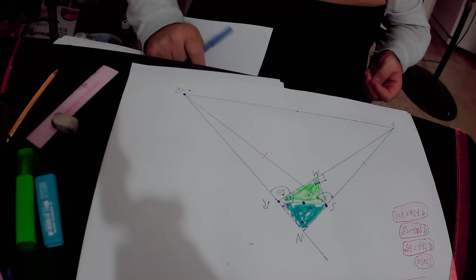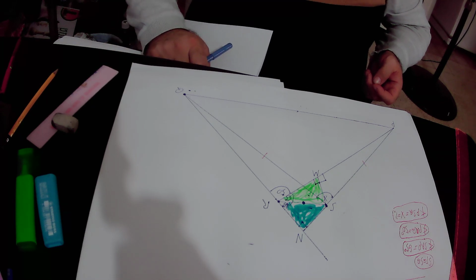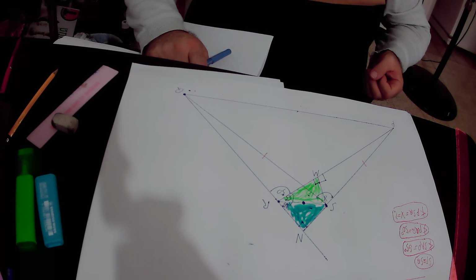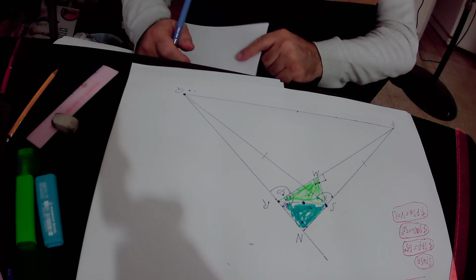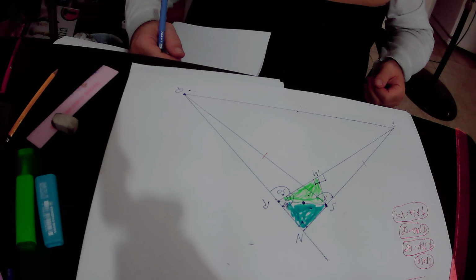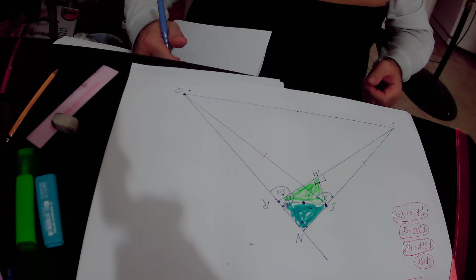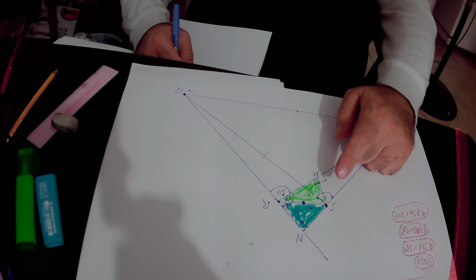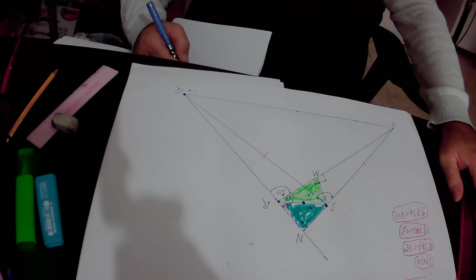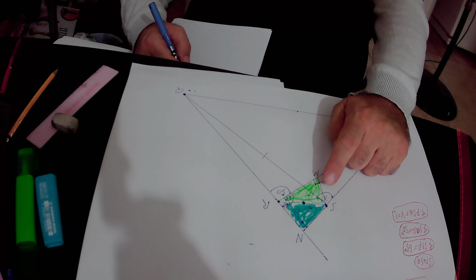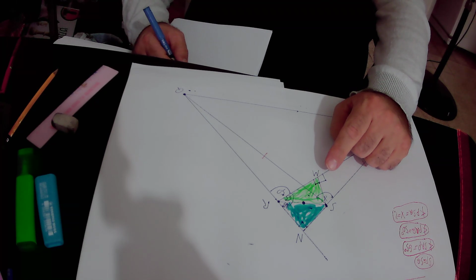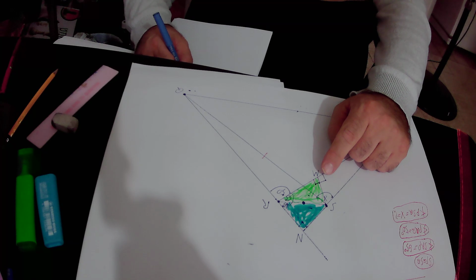And we actually have another rule. I will not write it down. It is a very simple rule that states that the sum of the angles in any triangle is equal to 180 degrees. So if we focus on the green right triangle, in this green right triangle, we know that this angle is equal to 90 degrees.